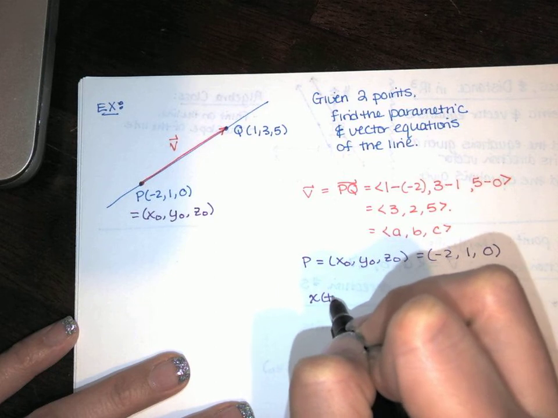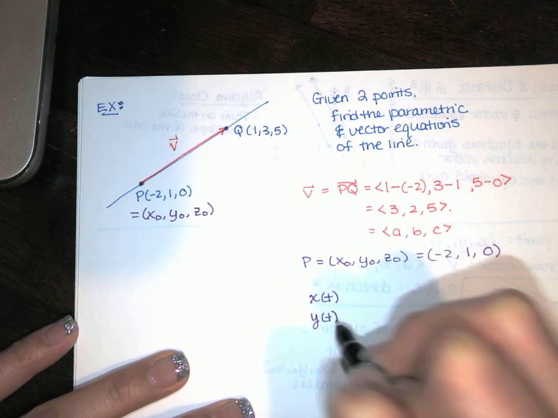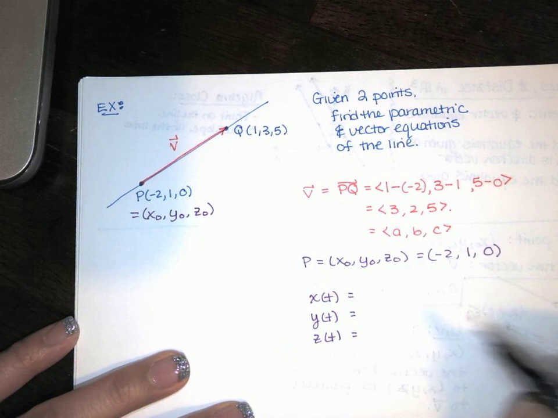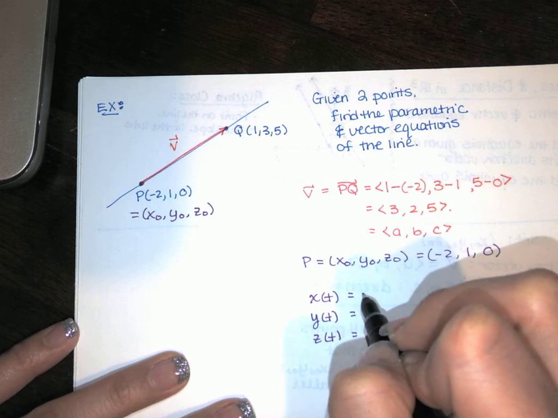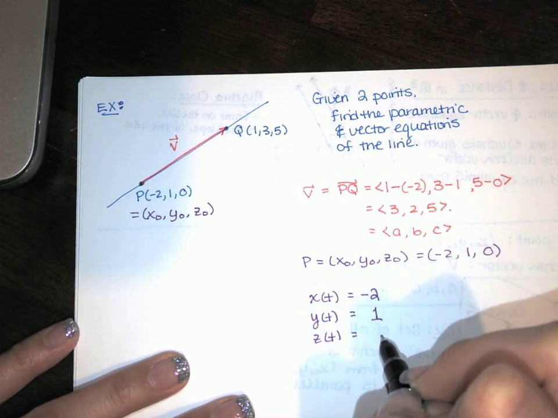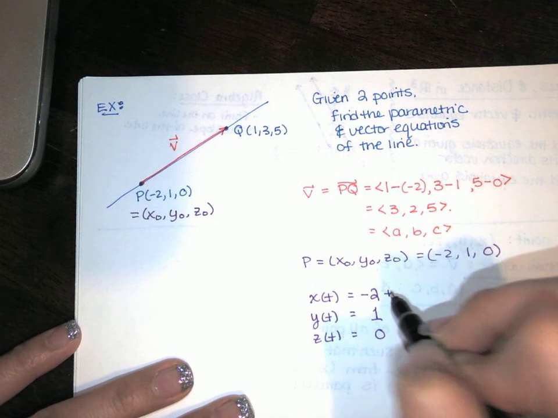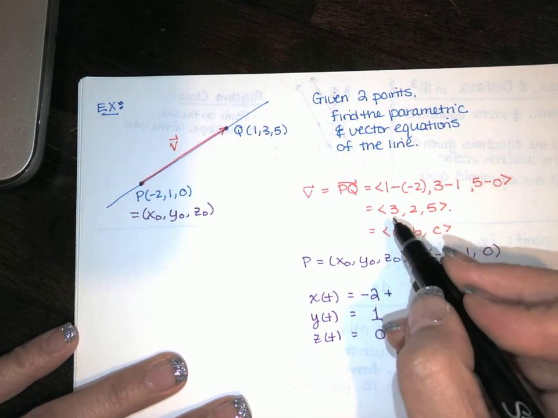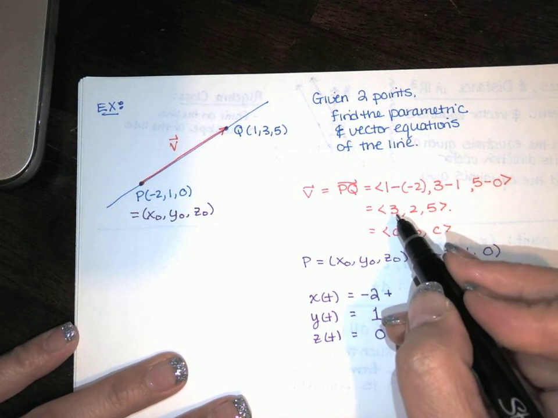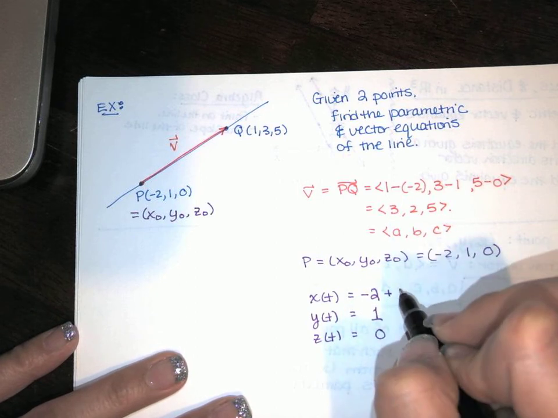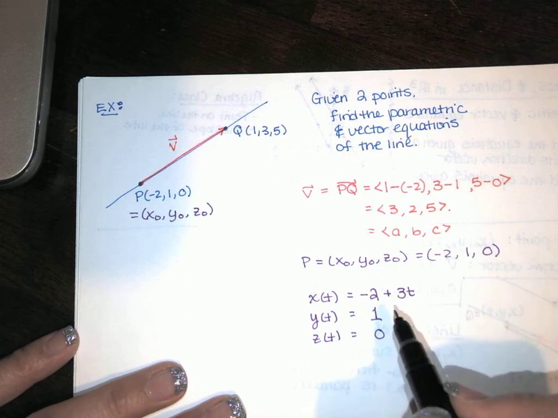So my parametric equations start with x naught, y naught, z naught. So I start with -2, 1, and 0. And then, since the X component of my direction vector is 3, I'm going to add 3 times t here.